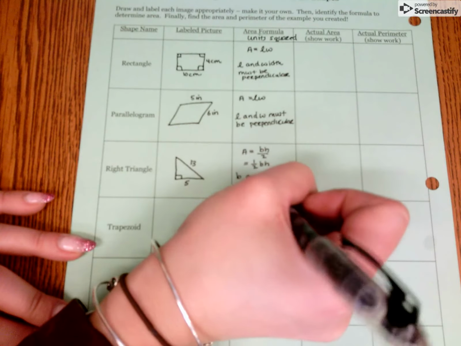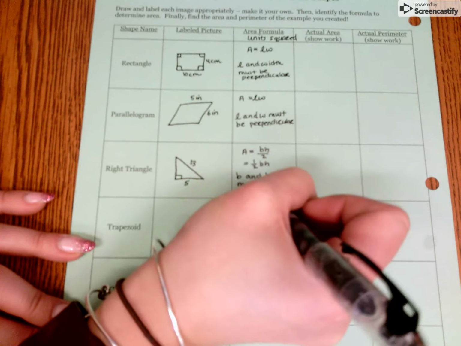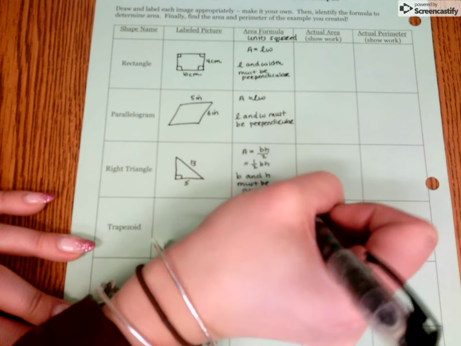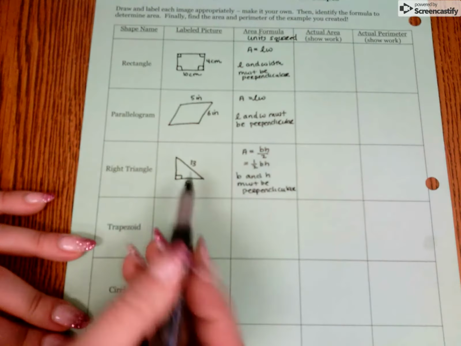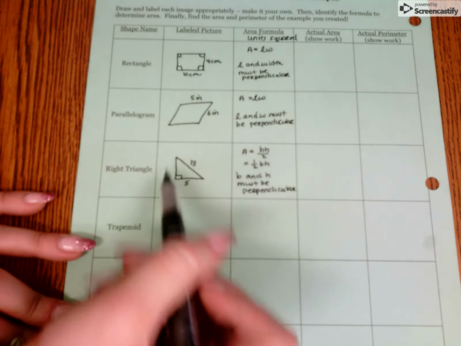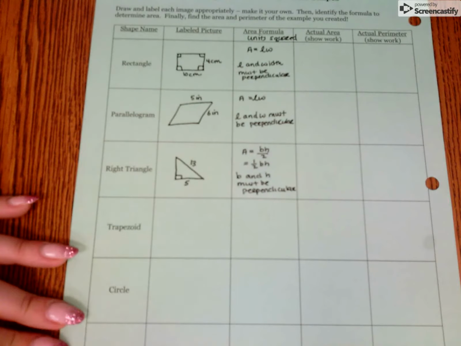I cannot just multiply. So I can't multiply 13 times 5. I would need to go about finding my third side, which in my case I would need the Pythagorean theorem, right? So it didn't say that I had to do it like this, but I figured I might as well practice more skills in this.